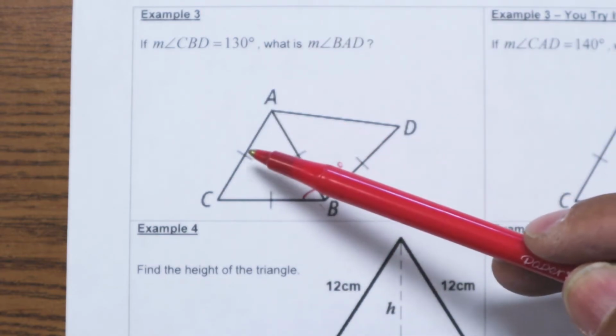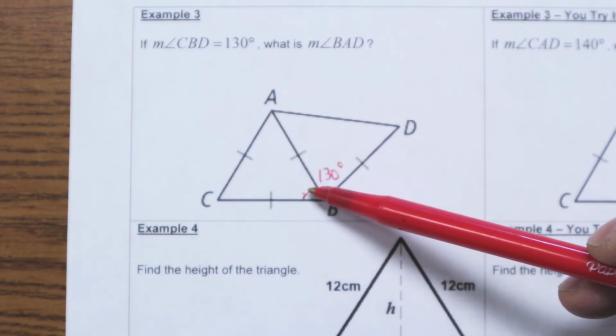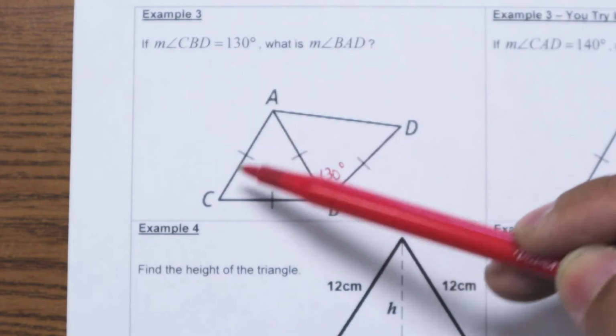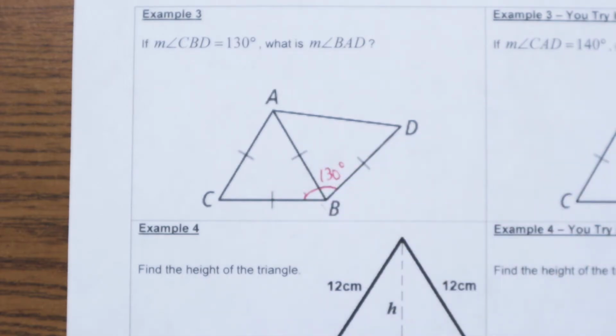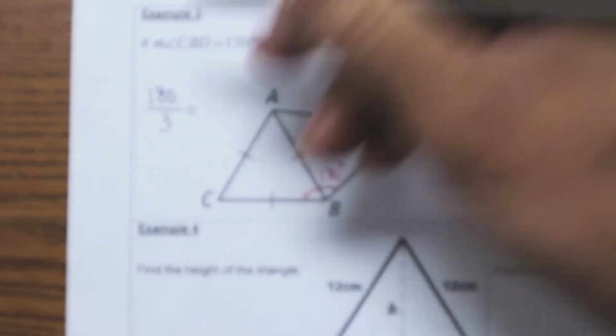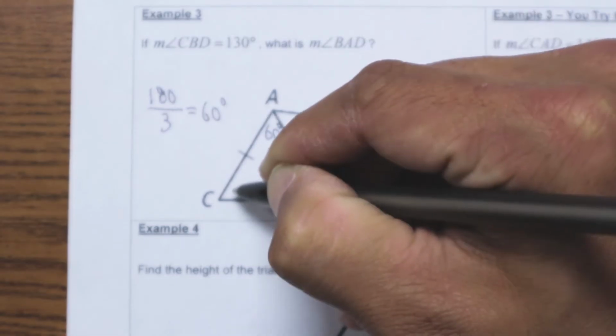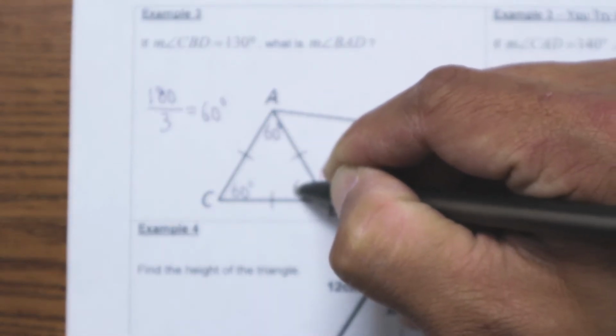Remember, if these three sides are the same, that means these three angles are the same. And at the same time, you also know that these three angles add up to 180 degrees. So you're going to have 180 degrees equally split into three angles. And so 180 divided by 3 is 60 degrees. That means each angle is 60 degrees. Okay, so all these are 60.